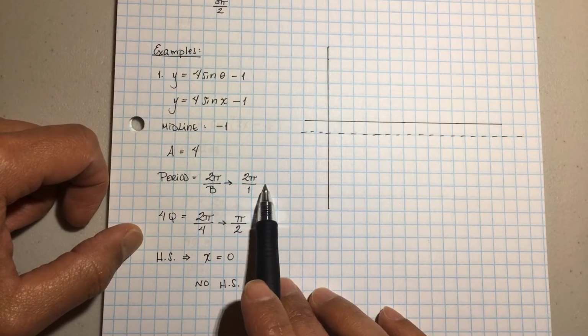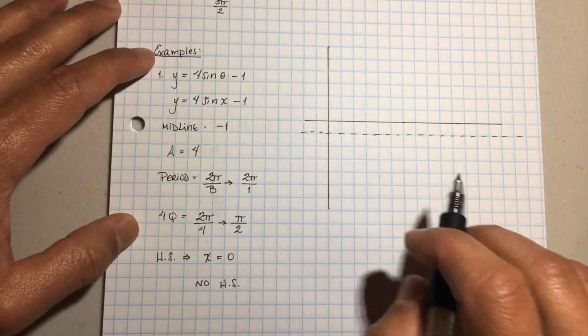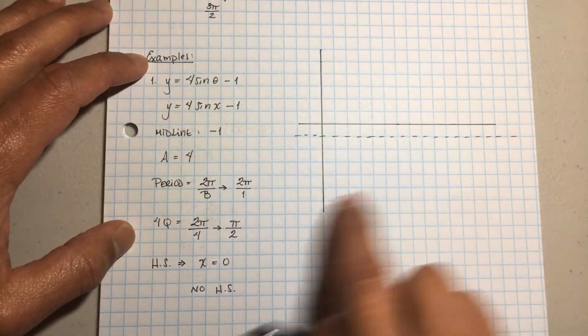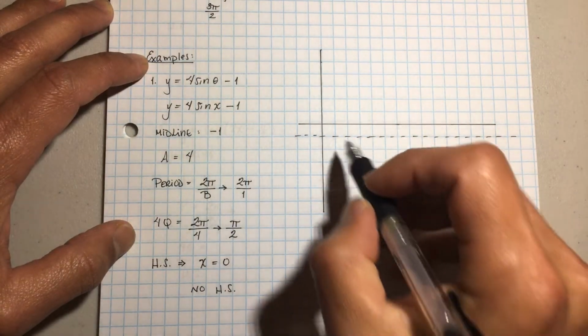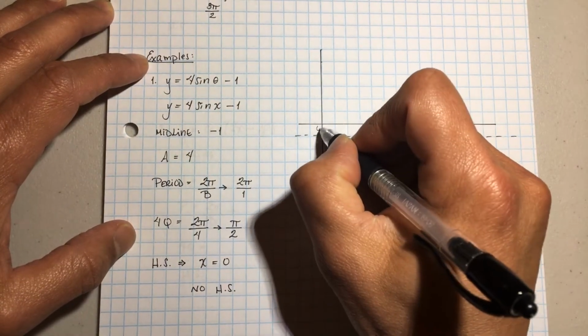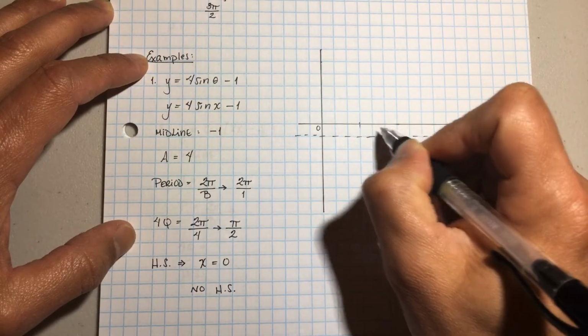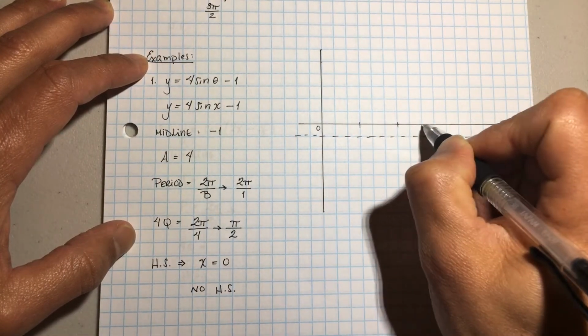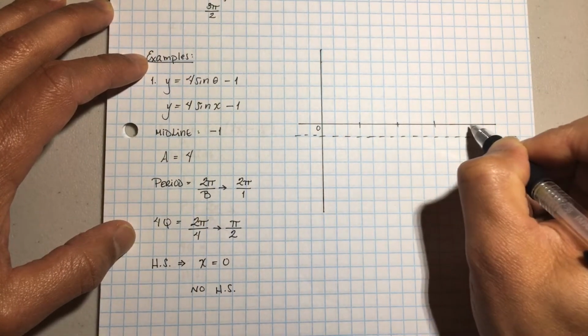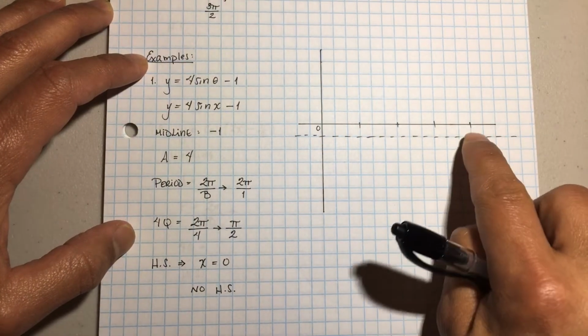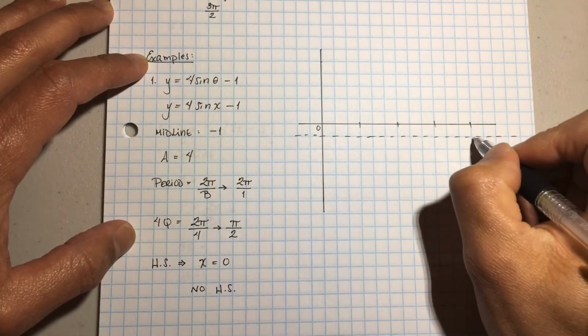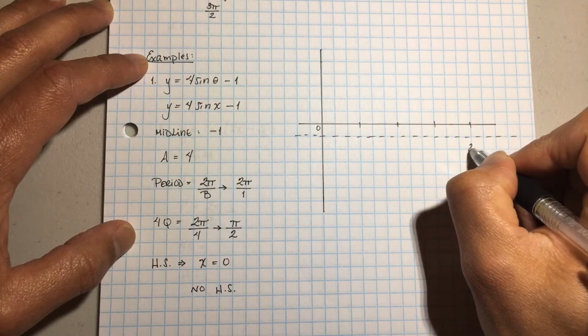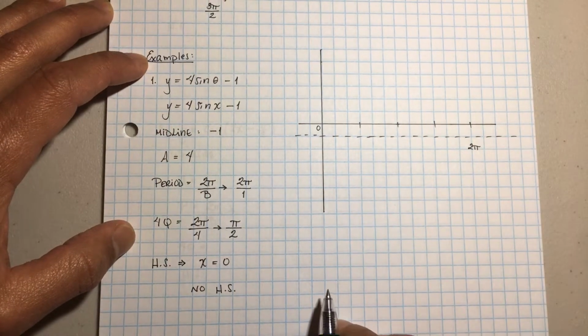So now that means by the time I get done, I should end up at 2 pi. So let's see here. We start off at 0. 1, 2, 3. 1, 2, 3. 1, 2, 3. And then 1, 2, 3. So by the time I get over here, this should be 2 pi. Okay? That's what it means.